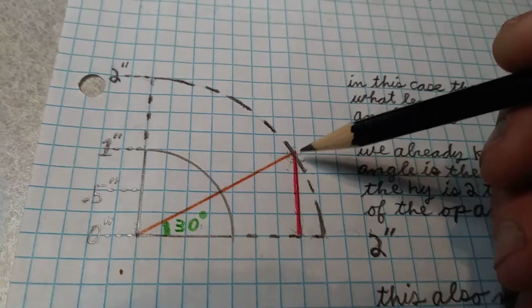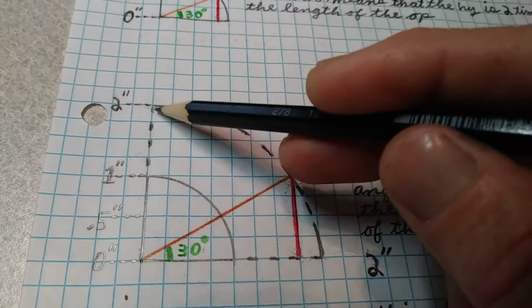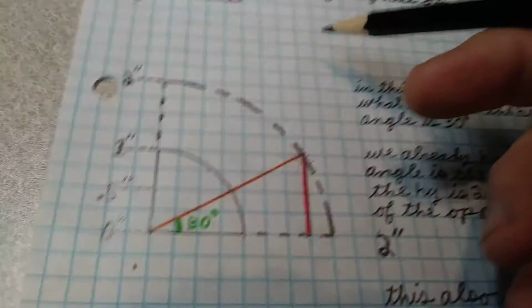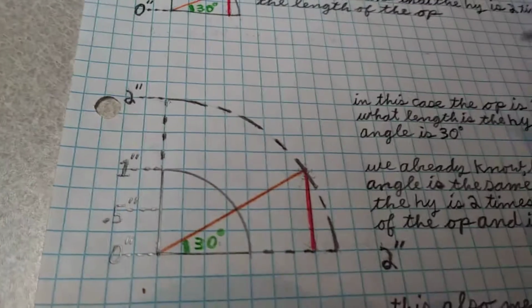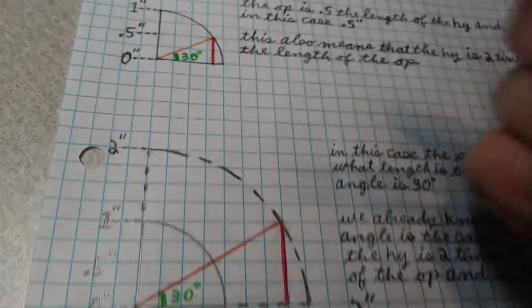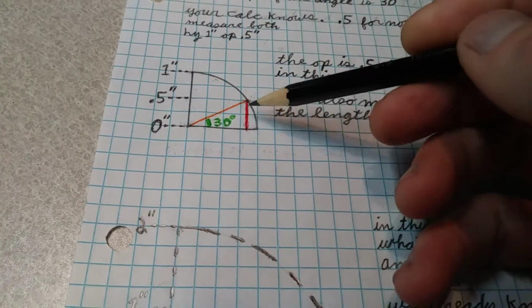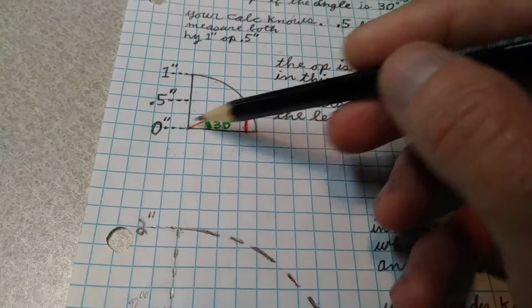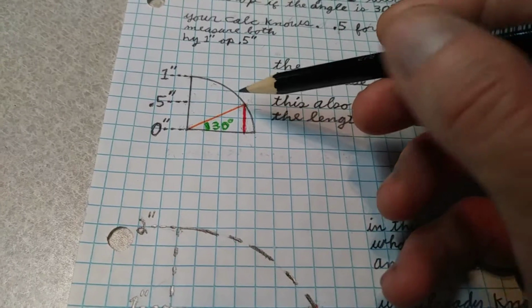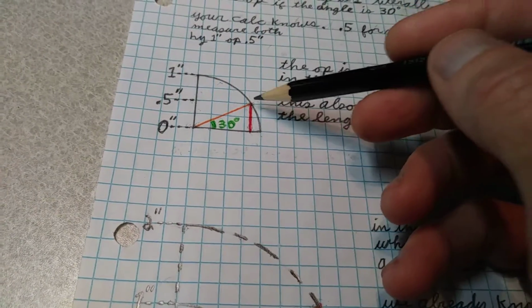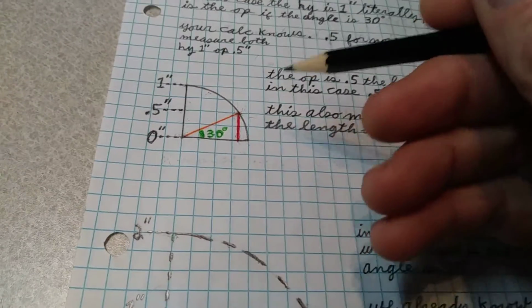Now, if you look at this hypotenuse and swing it up to 90 degrees, you see it measures 2 inches. All right. So, knowing that the opposite side is 0.5 the length of the hypotenuse, that also means that the hypotenuse is twice the length of the opposite side.